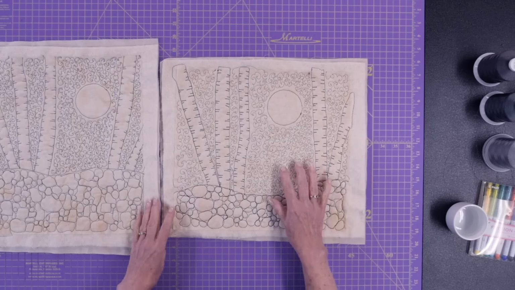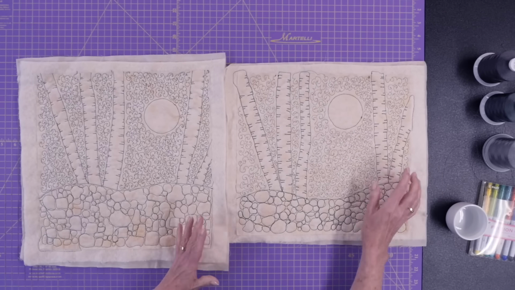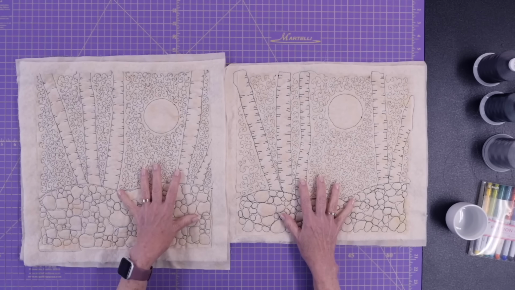Here's version 1, and here's version 2 with the 2 thread colors. And I'm really liking this. I think it's much more effective than having all the same colors. So if you're interested in thread painting, you can do that by simple free motion quilting.